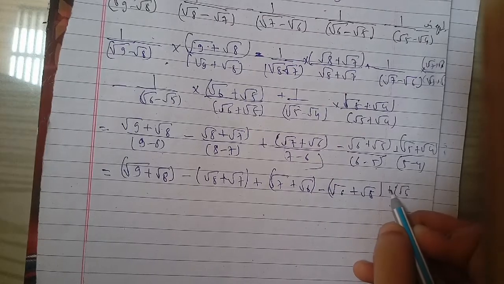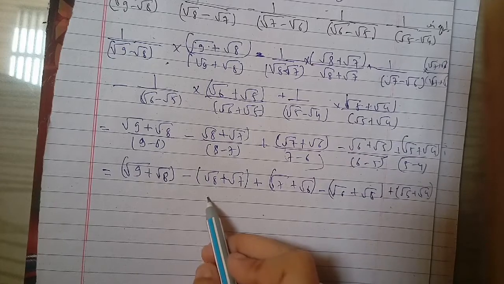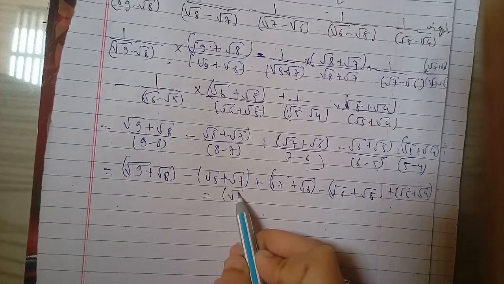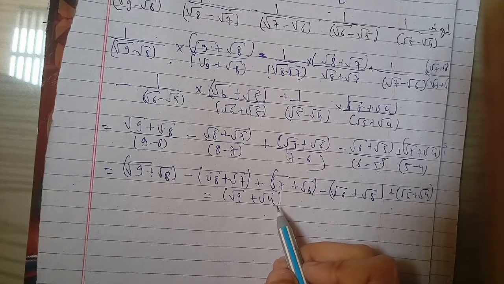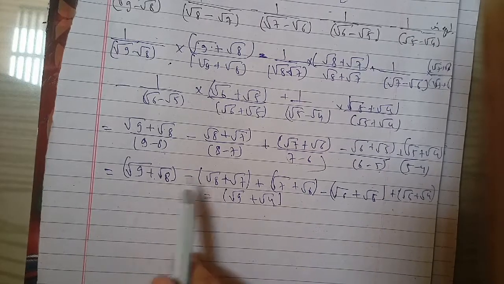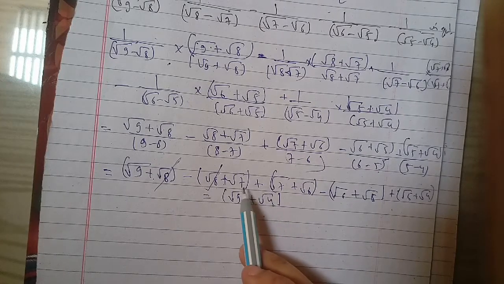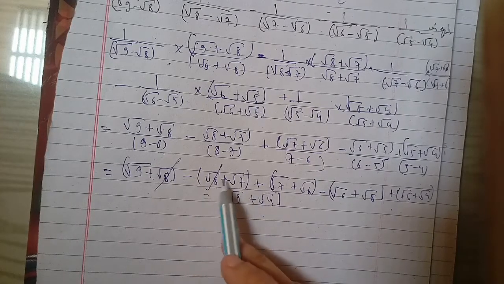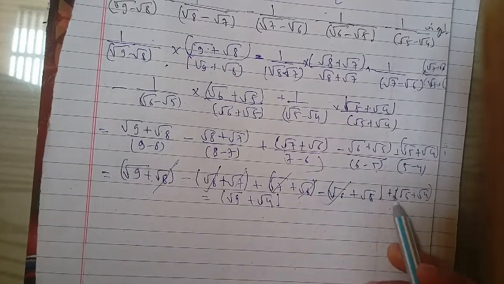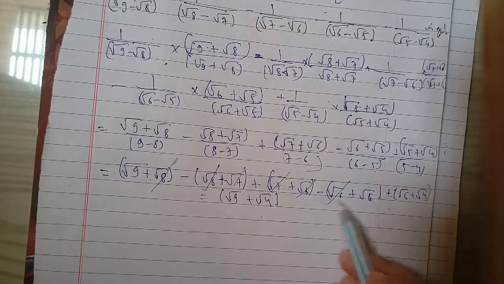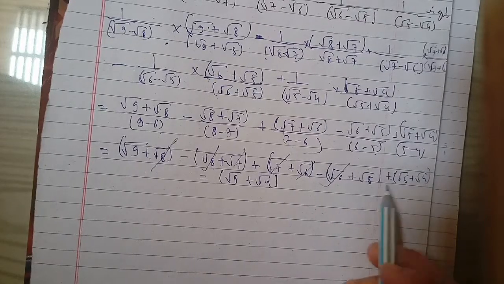So what we'll get here is root 9 plus root 4, because if you can see, this is plus and this is minus, so the root 8 will cancel out. The same happens for root 7, root 6 and root 5. Only root 9 and root 4 remain, and all the others cancel out.